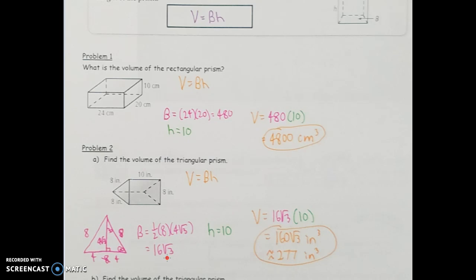And the height, again, doesn't have to go up and down as long as I'm going from one base to the other. Height here would just be 10. So if I'm multiplying those together, 16 rad 3 times 10, I could leave that as a radical for an answer, or to the nearest whole number, that should be about 277, and that's cubic inches.